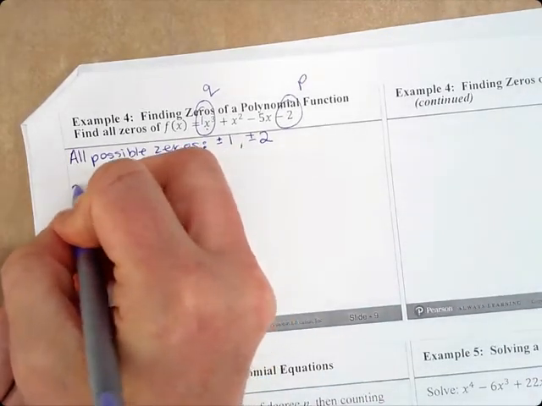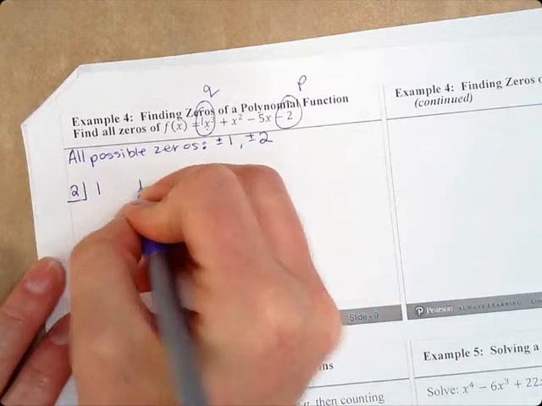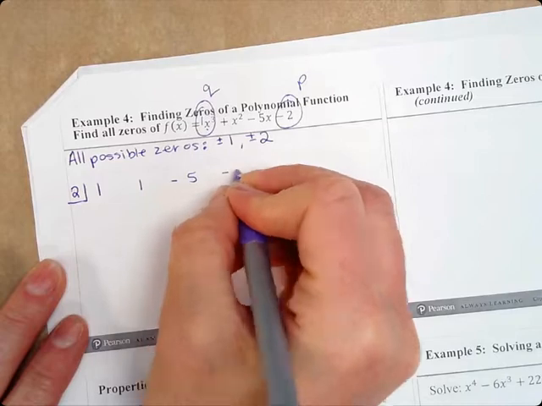+2. All right. So this would be 1, 1, -5, -2.